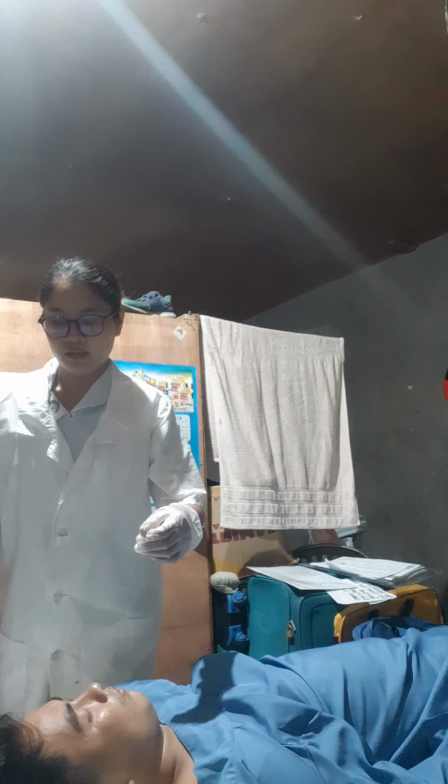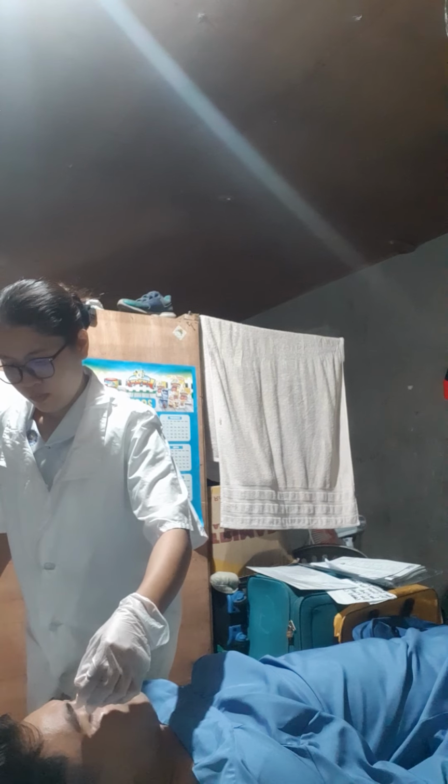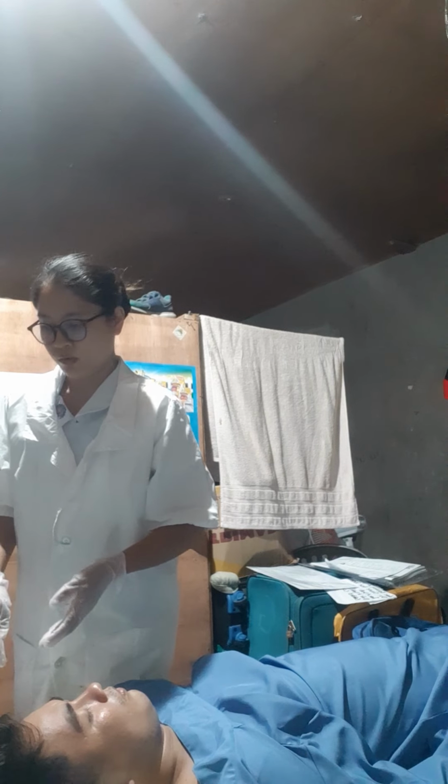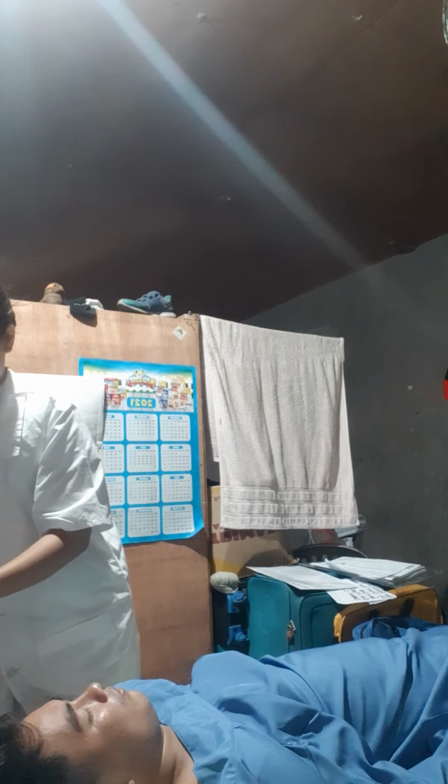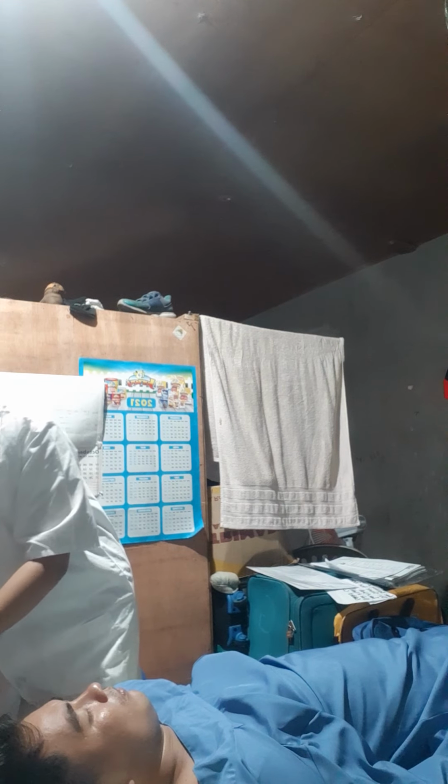then we are going to hold the eyelid of the client. If it is open, make it remain closed. But if the eyelid does not remain closed, we are going to place 4x4 gauze or cotton balls so that it will remain closed.